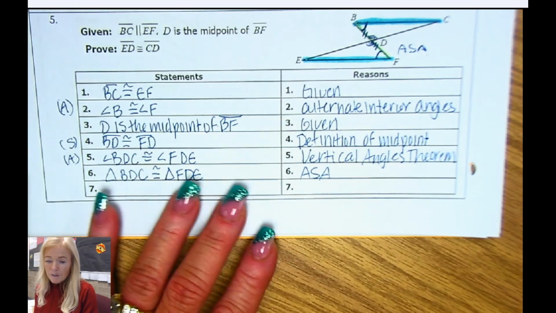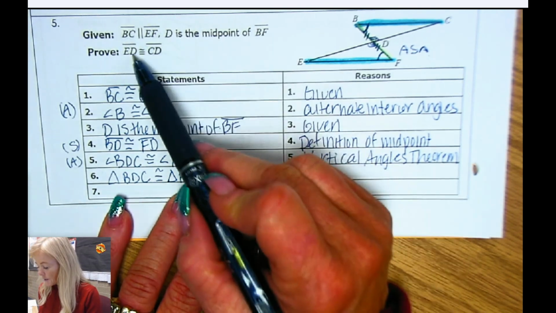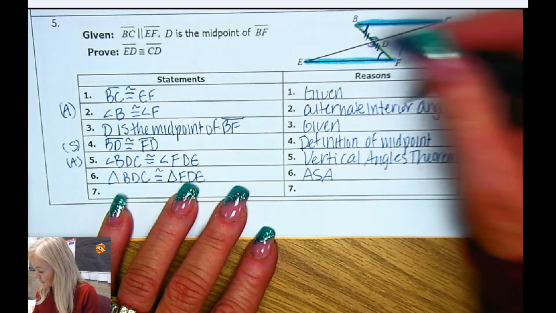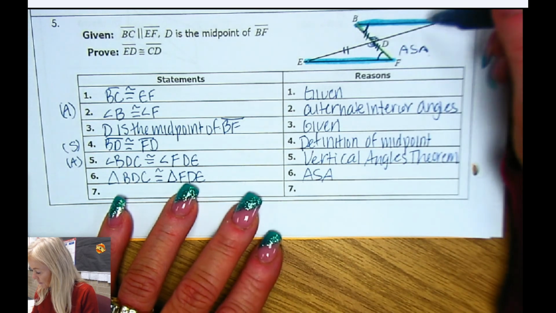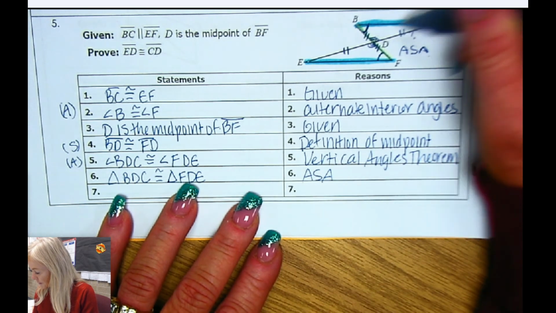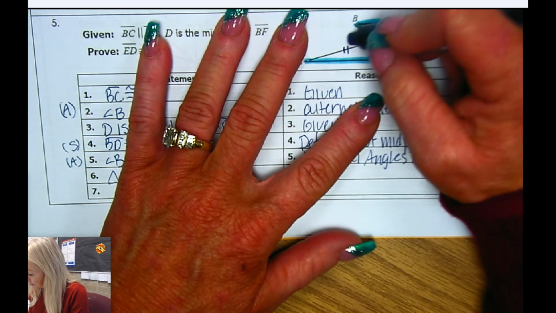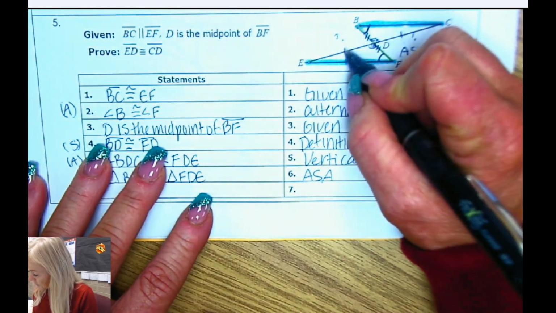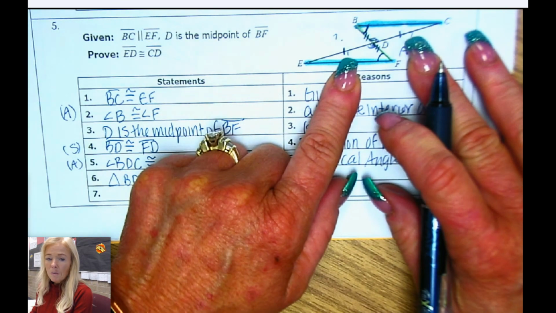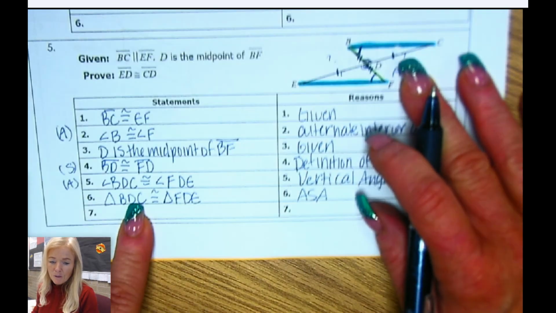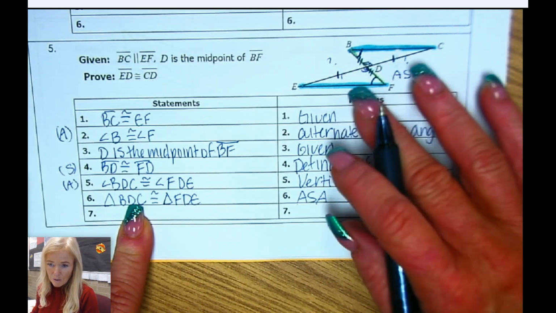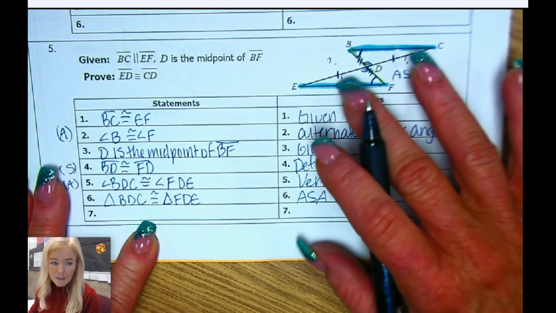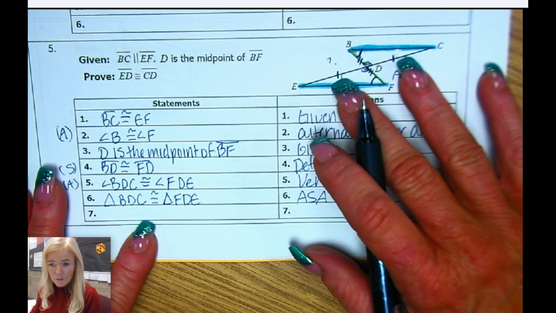Now that wasn't what we were asked to prove. We were asked to prove that ED is congruent to CD. We're asked to prove that this segment is congruent to this segment. Actually, I better just mark them with 1 because I already have 2 new stuff. So are these two segments congruent? Well, because my triangles are congruent, all of their corresponding parts are congruent. And yes, indeed, these are corresponding parts, so they're also congruent.